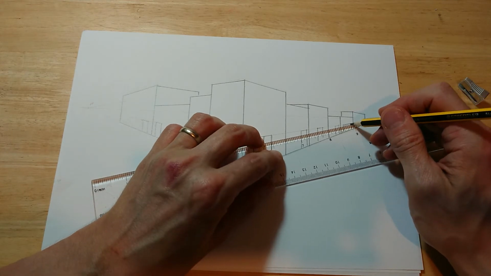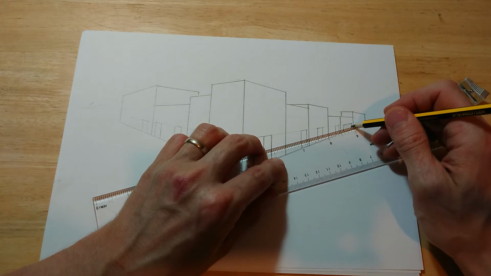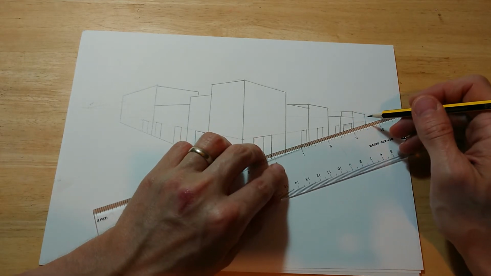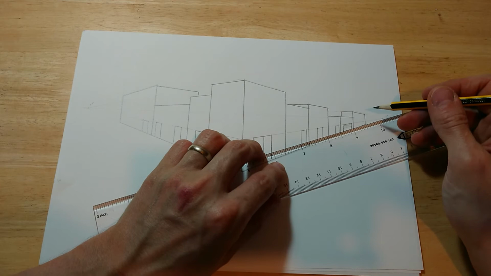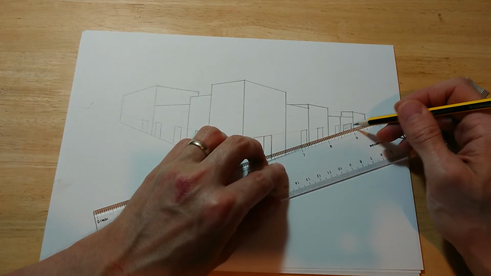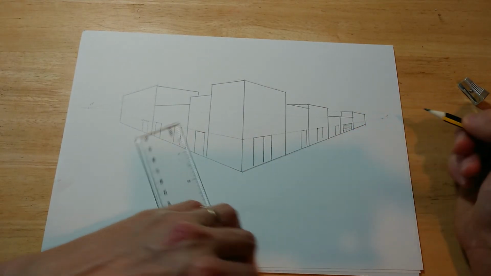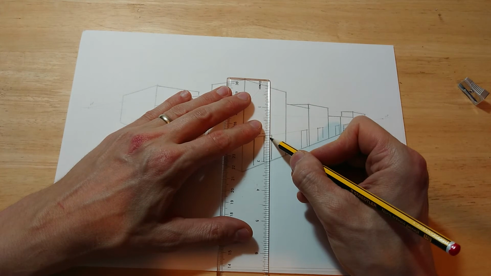So go to the vanishing point, I'm going to start dividing this up, keeping the ruler always to the vanishing point. To get a rough idea that this is one of those doors that kind of roll up, like a roller shutter. There we go. It's like a shutter door. There we go.